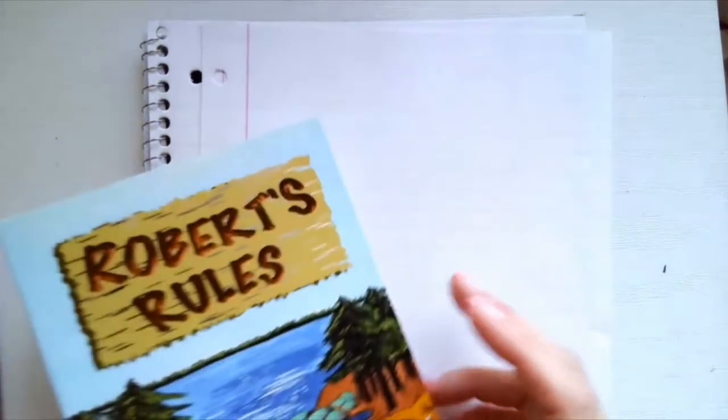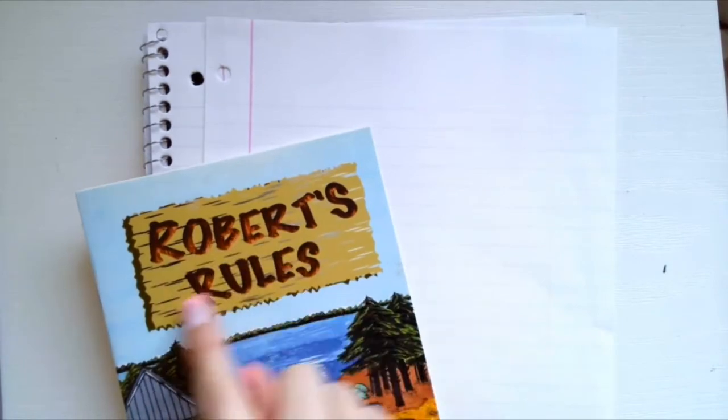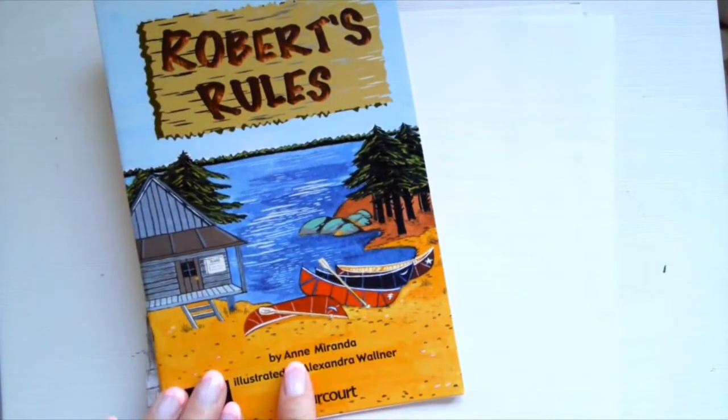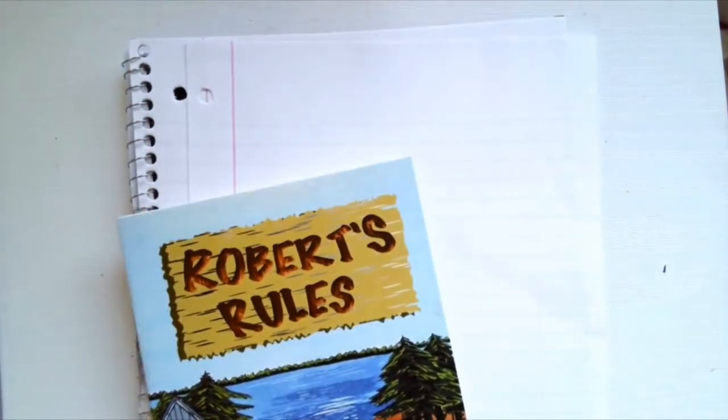We have a tool we're going to make to make reading easier. To make this tool, you will need a piece of paper and something to write with. Okay, let's get started making our tool. The first thing we will do is put the title of the book, Robert's Rules, and the author of the book, Anne Miranda, at the top of this piece of paper. Get your writing instrument and paper ready and write this along with me at the top of the page.